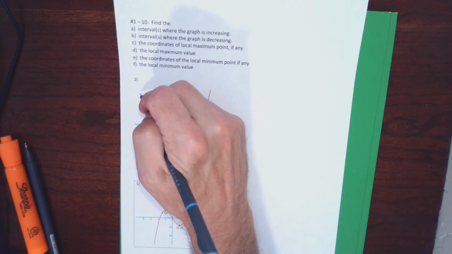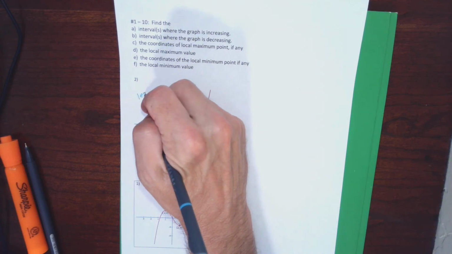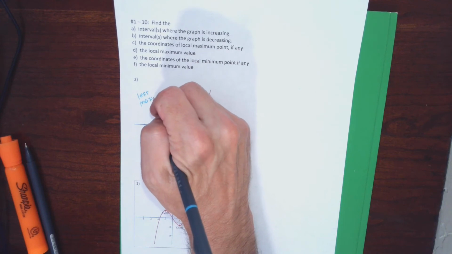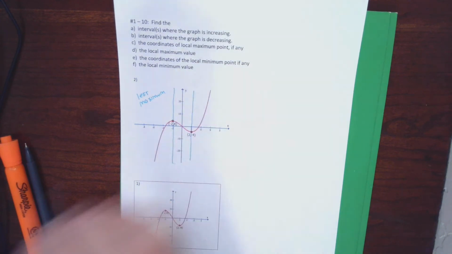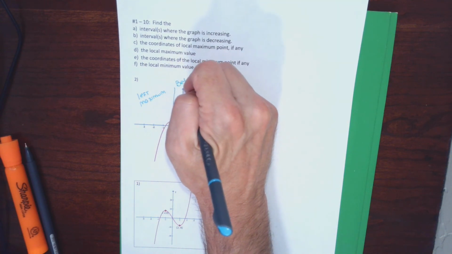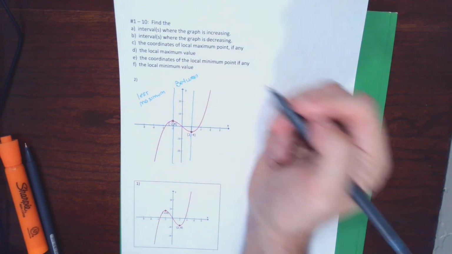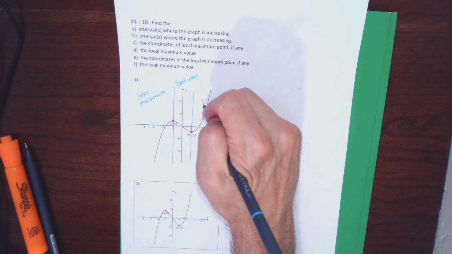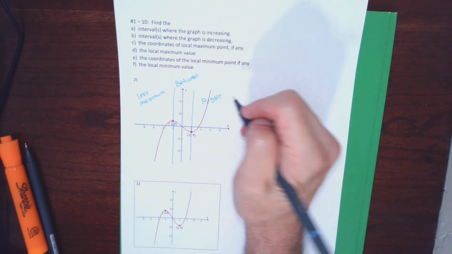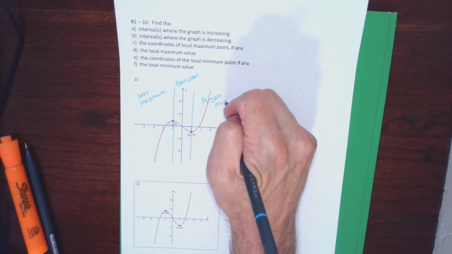So I'm going to get the region to the left of the maximum. I'm going to need to define it with round parentheses intervals. I get the interval between the max and the minimum point, and then I get the interval to the right of the minimum point.